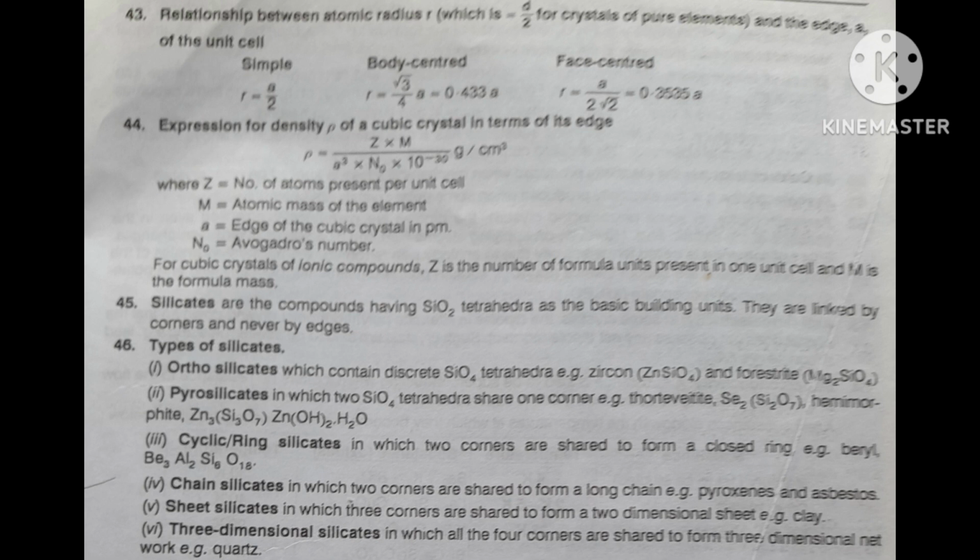Now I am going to tell about the silicates. What are silicates? Silicates are the compounds having SiO2, silicon dioxide, just like carbon dioxide, CO2. Here it is SiO2.